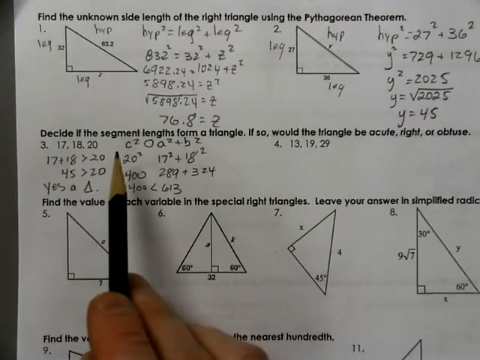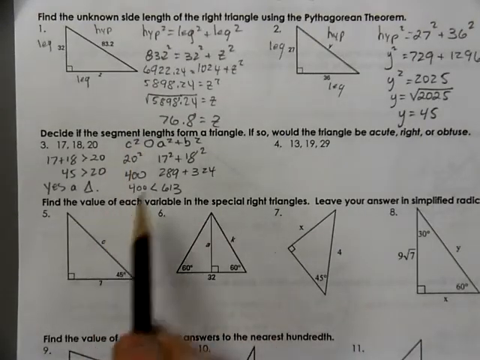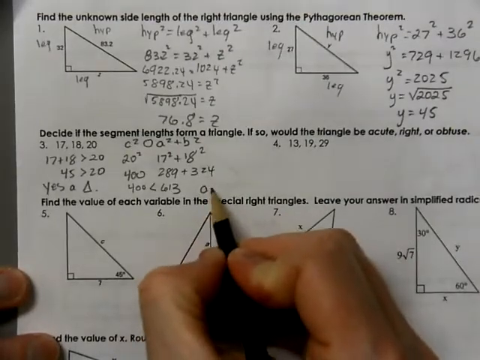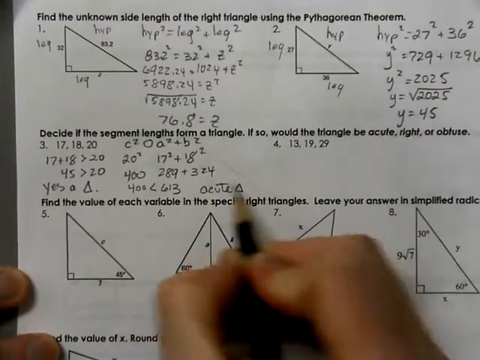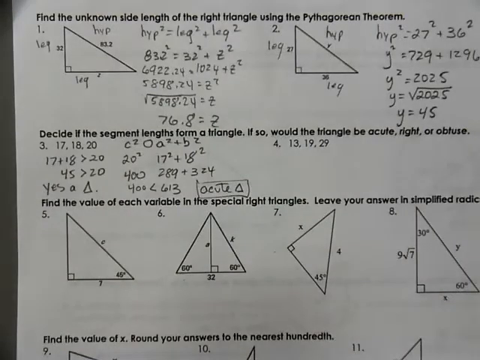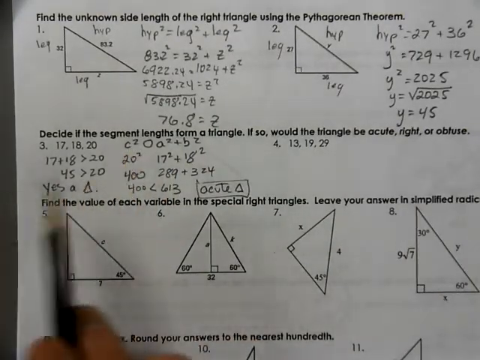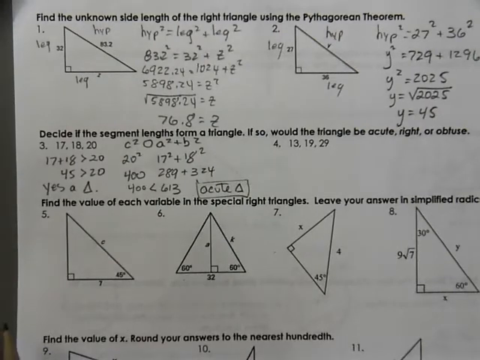Since c squared is less than the sum of the other two sides squared, this is going to be an acute triangle. You got to be sure that you're doing it from the perspective of c squared, of the hypotenuse. It's not really the hypotenuse because it's not a right triangle, but it's of the larger side.